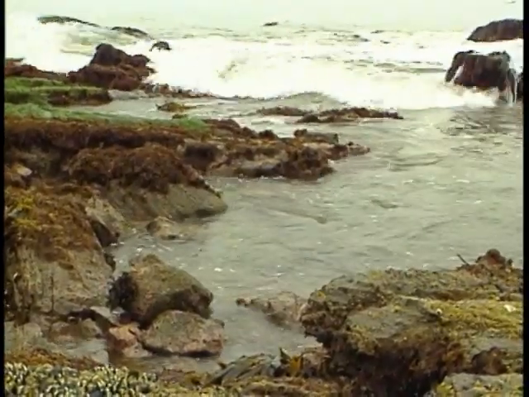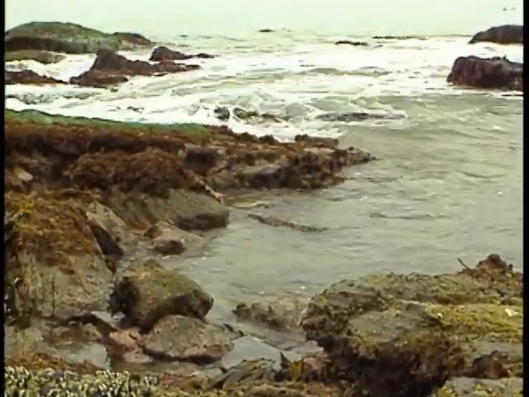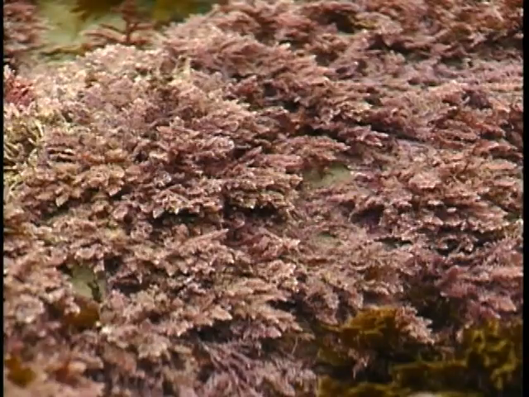Finally, there are the multicellular algae, protists grouped by color: red, brown, and green. Unlike most protists, they have more than one cell. However, these algae are still considered protists because their cells are not specialized into tissues.